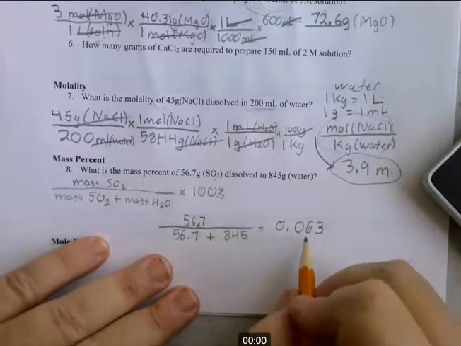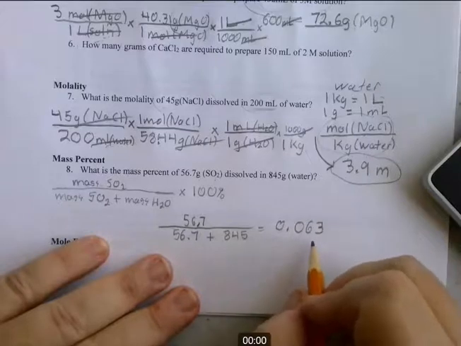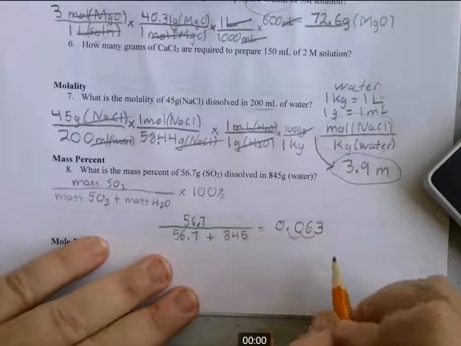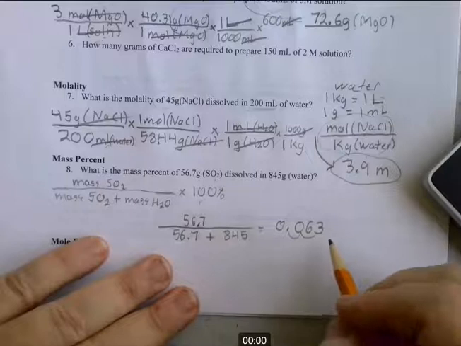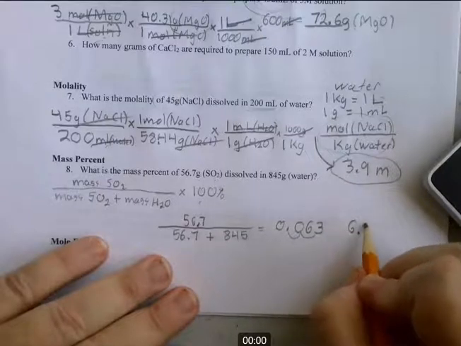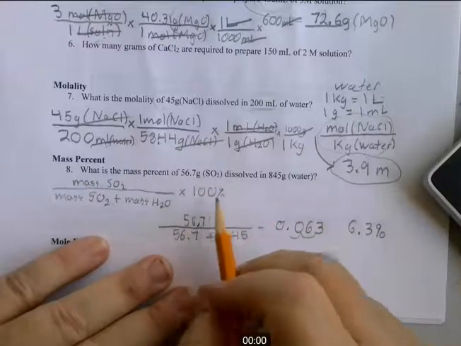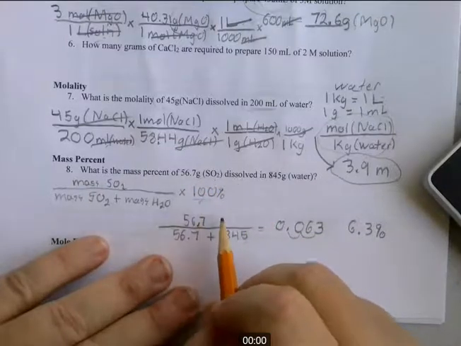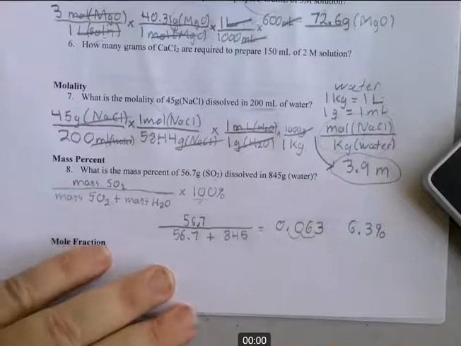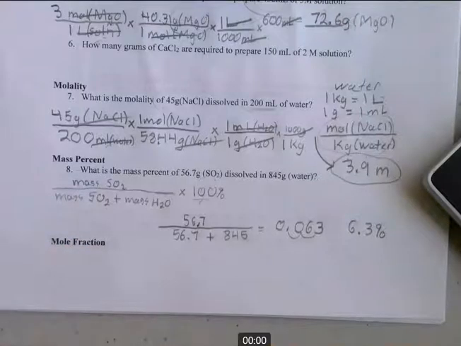And that's a fraction, that's a decimal now. Now convert it to a percent. Slide the decimal over 2 places. That's basically multiplying it by 100. And you get 6.3%. Don't use the percent sign on your calculator. Forget the percent sign. Just multiply it by 100 and then attach the percent sign to the end of it. Okay, so that's the mass percent.